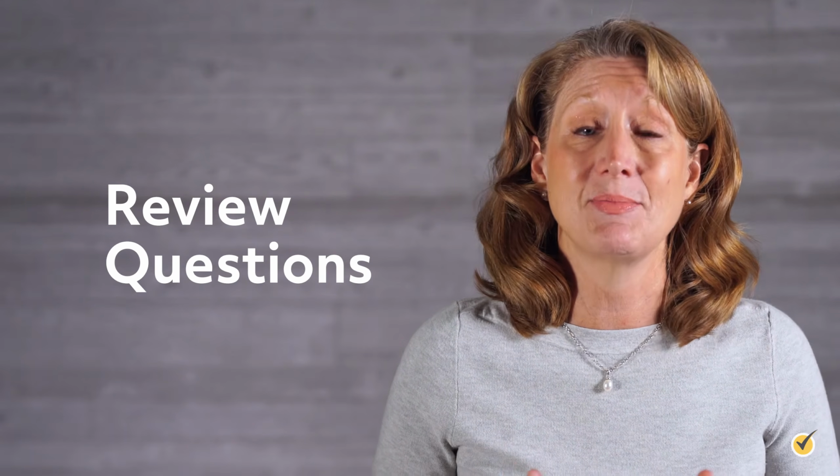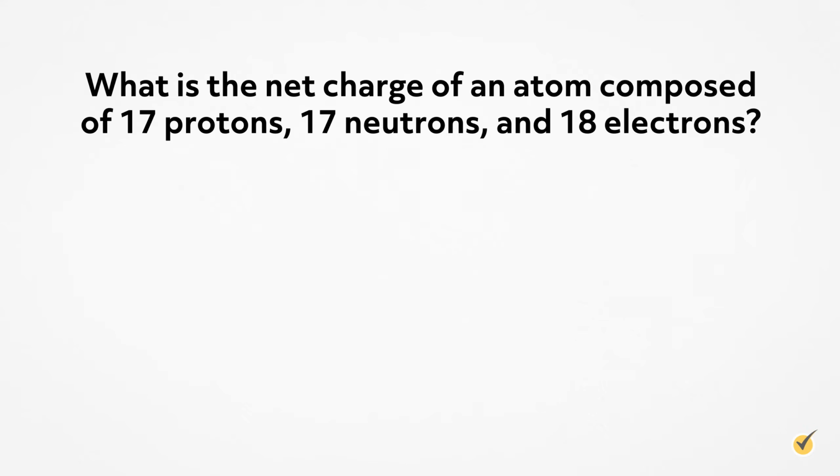Now that we have an understanding of what electric charge is and how it causes electric forces and fields, let's think about some examples. Number 1. What is the net charge of an atom composed of 17 protons, 17 neutrons, and 18 electrons?